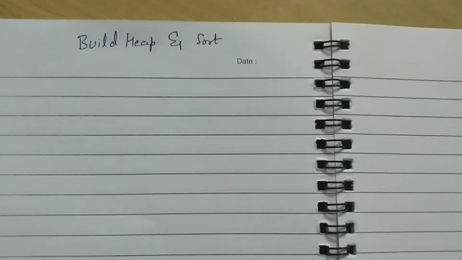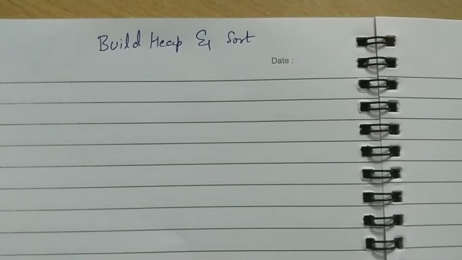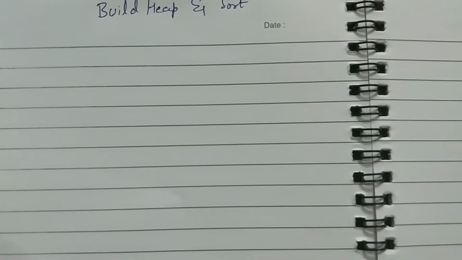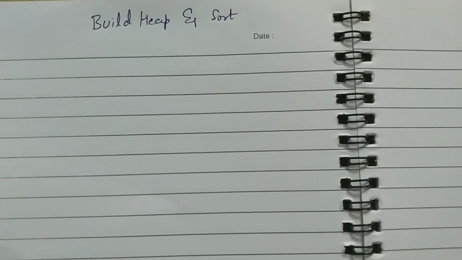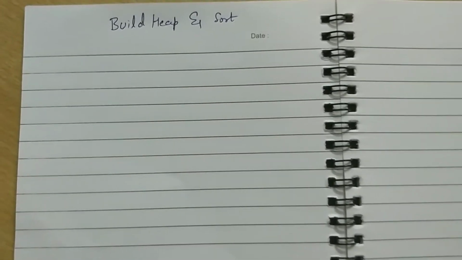Today we are going to learn a new data structure which is called heap. Now what exactly we are going to learn here is how do we build heap and how do we sort it. Let us just take a simple example and then trace it.